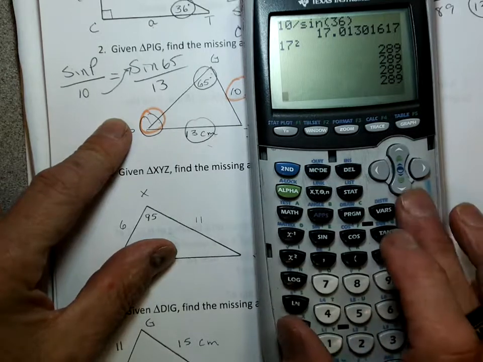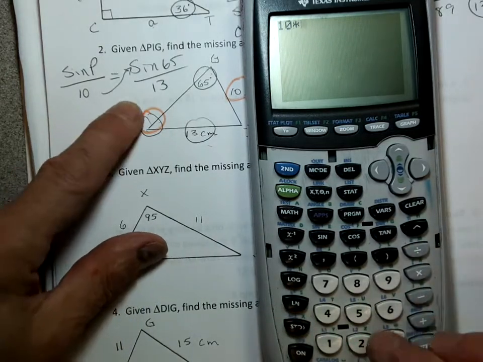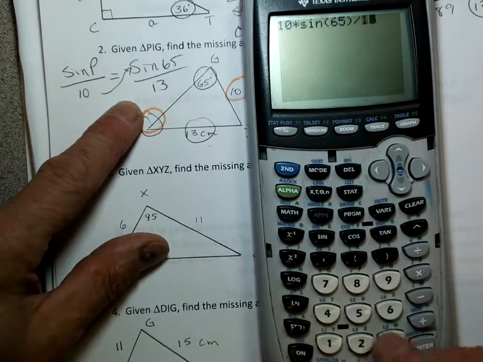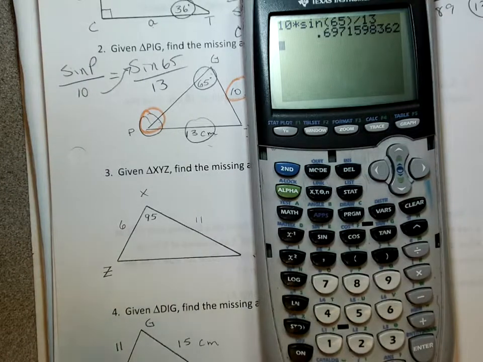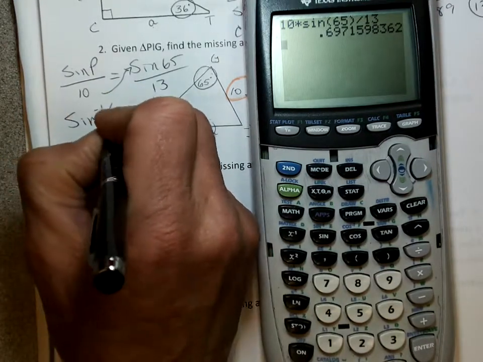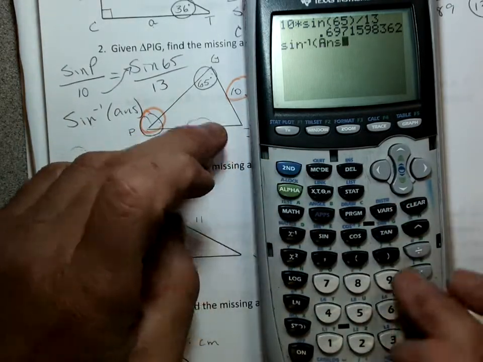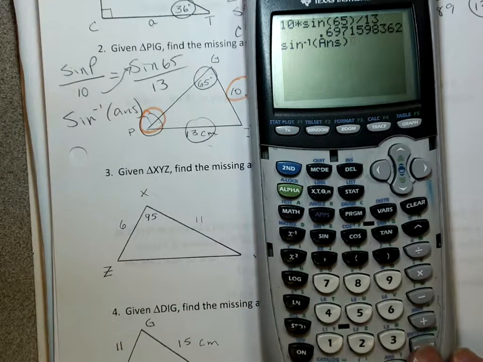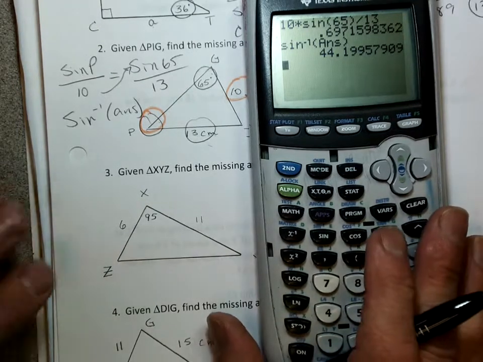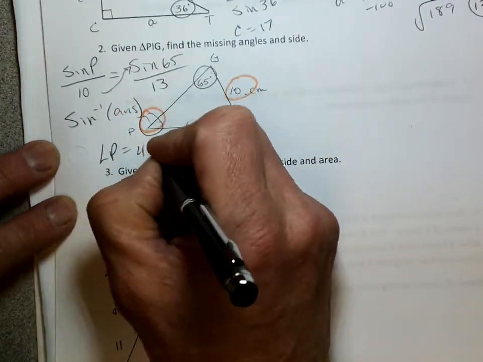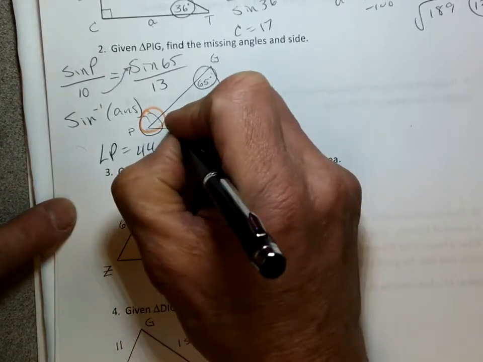So we're going to go 10 times the sine of 65 divided by 13. And I should get a decimal, which I expected because I'm going to sine inverse that answer. So I'll just go sine inverse of my decimal at 0.697. And we'll round it to 44.2. Okay, if you can round to the nearest tenth, that'd be great. So angle P, I got about a 44.2 degrees. So I'm going to put that in there, 44.2 degrees.